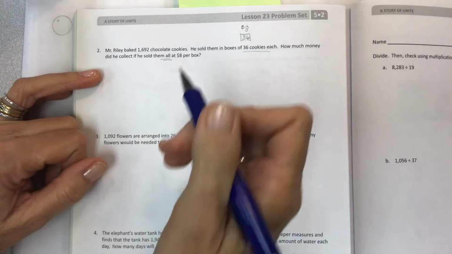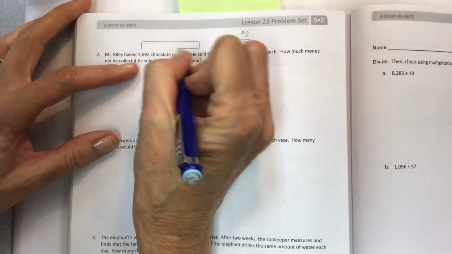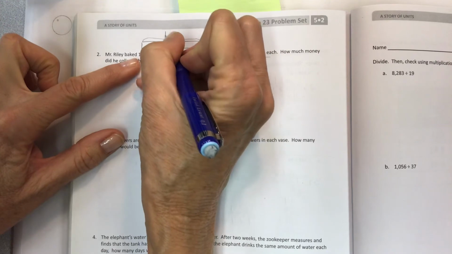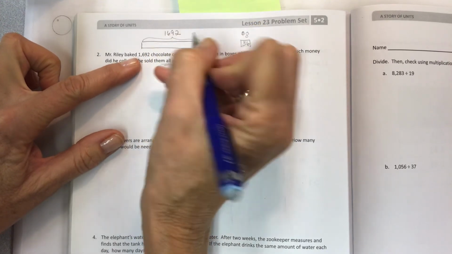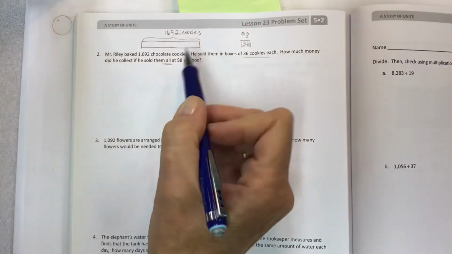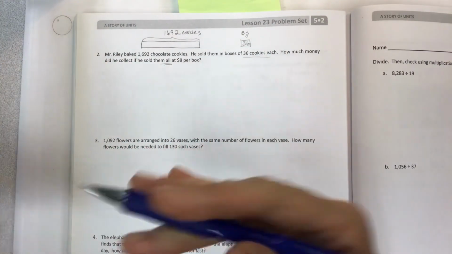This is great with tape diagrams. So we have a whole bunch of cookies. We have 1,000, always with tape diagrams. If you know the total, put it on the top. Total goes on the top. Okay, 1,692 cookies. Okay, in boxes of 36.